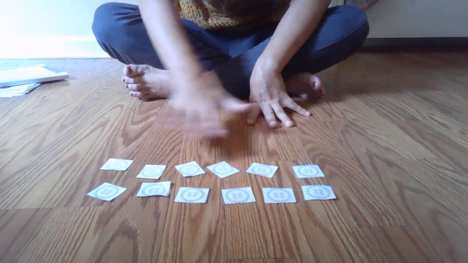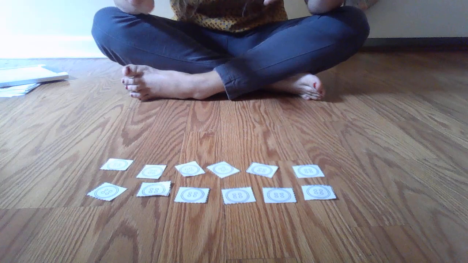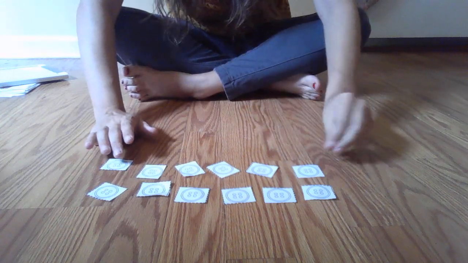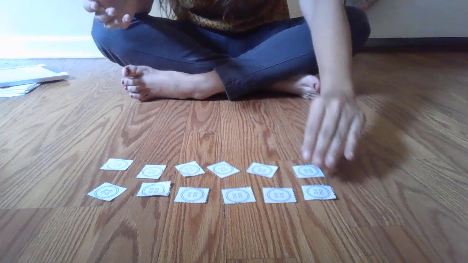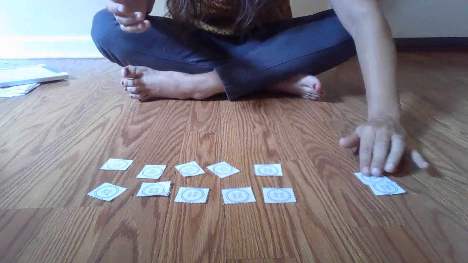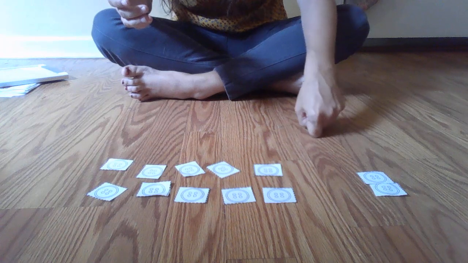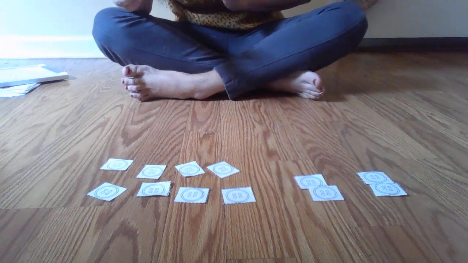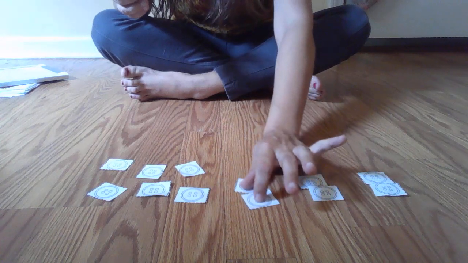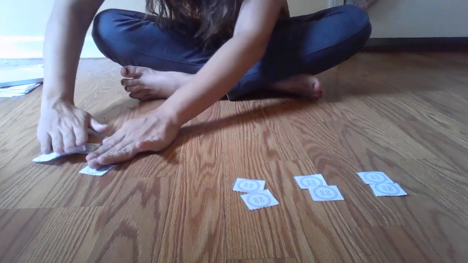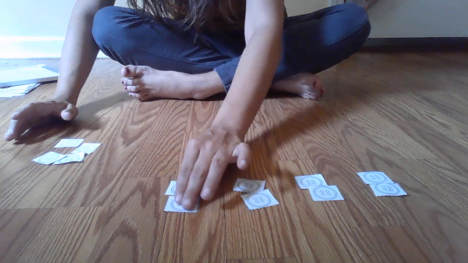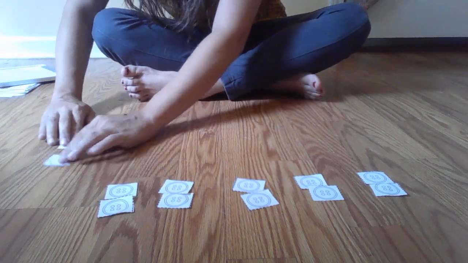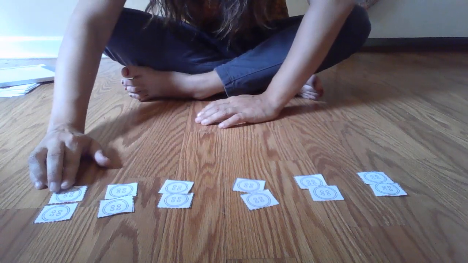Now, here's my 12 loaves of bread. It says that you can only put 2 loaves in each box. So I'm going to start by making little groups of 2. So here's one box that will have 2 loaves in it. Here's another box that will have 2 loaves in it. Here's a box that has 2 loaves in it. There's 2 loaves in that box, 2 loaves in that box, and 2 loaves in this box.